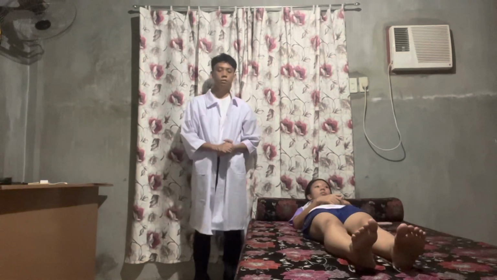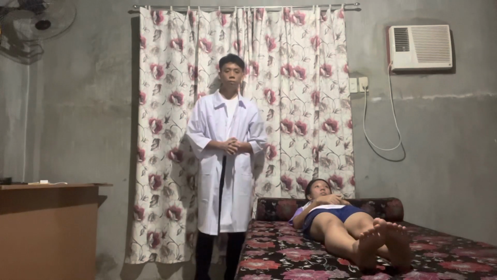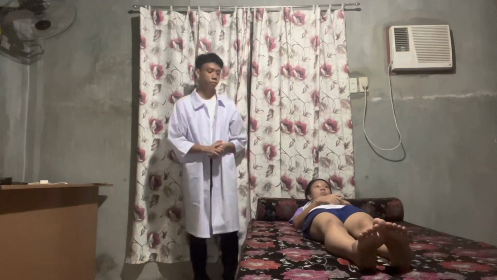Next, procedure number 9. We are going to palpate the calves for firmness or tension of the muscle, the presence of edema over the dorsum of the foot, and areas of localized warmth. For the normal findings, there should be no edema and calves are firm. And for the abnormal, warmth noted and positive edema in one or both legs.